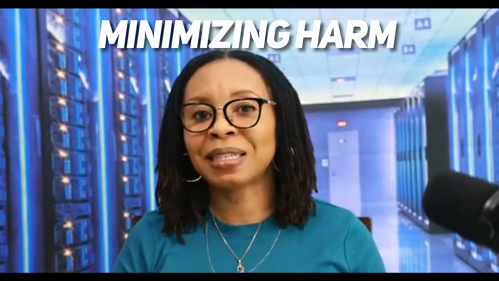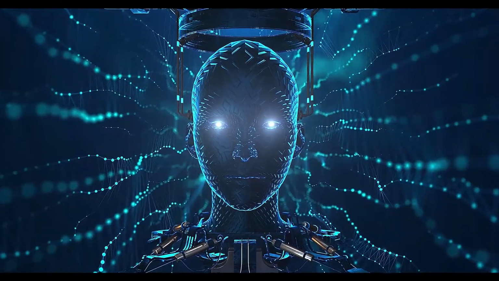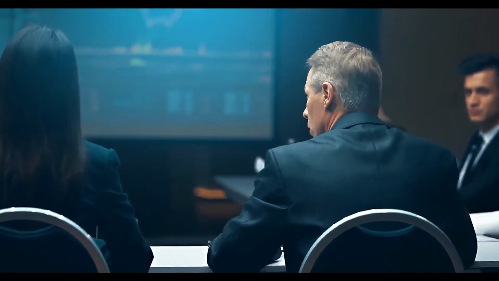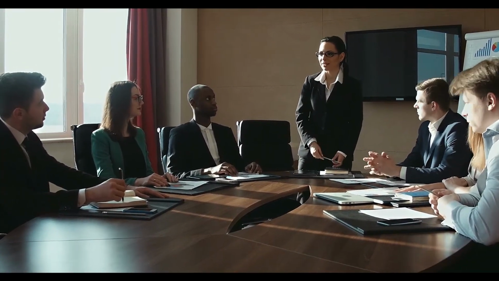Number two, minimizing harm. Utilitarianism encourages minimizing negative impacts. This means organizations should actively work to prevent AI from causing harm, like ensuring that algorithms don't discriminate against certain groups of people. Number three, balancing interests. Utilitarianism requires balancing various stakeholders' interests. In an organization, this means considering the effects of AI on your employees, on customers, on the broader community, and striving for decisions that lead to the most favorable overall outcomes.